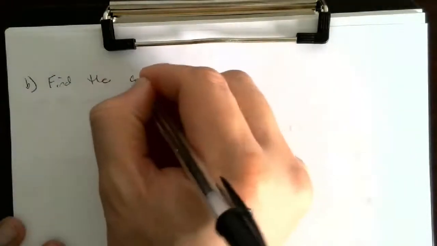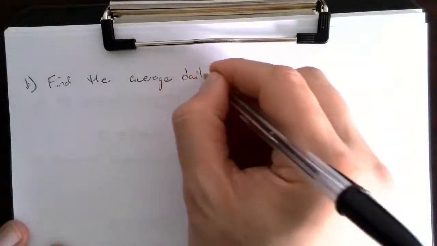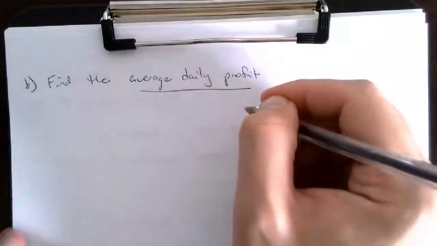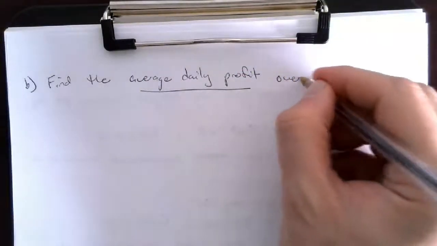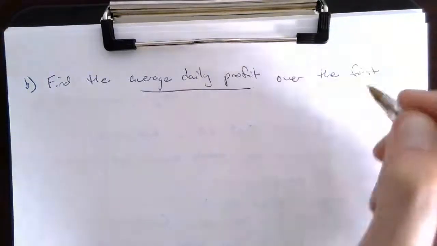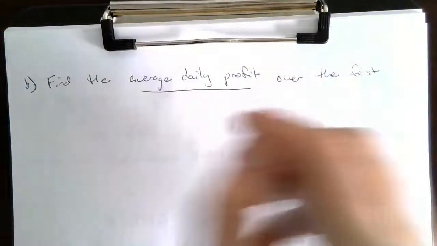So part B of this example says: find the average daily profit over the first 10 days.